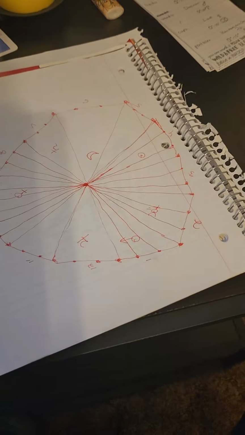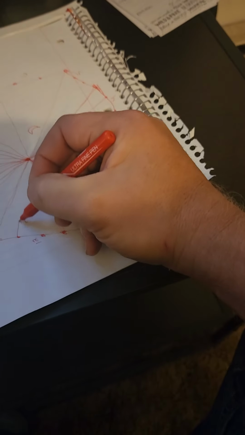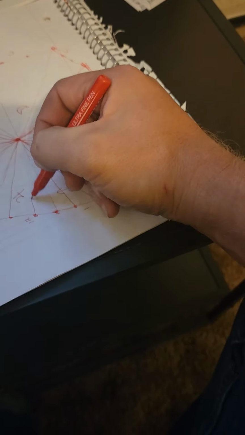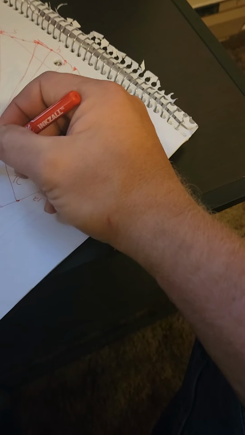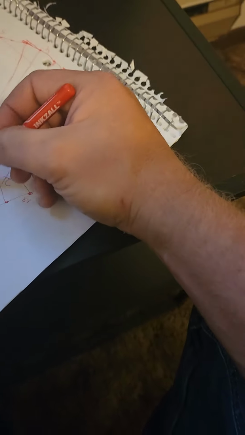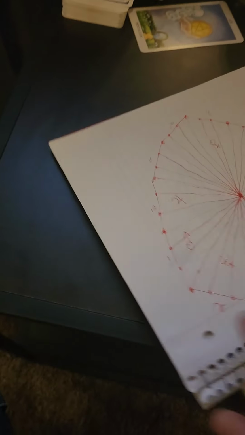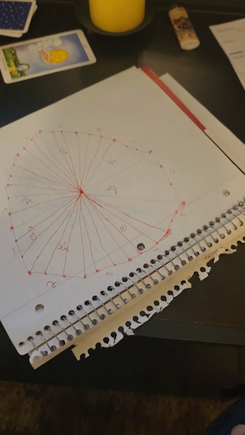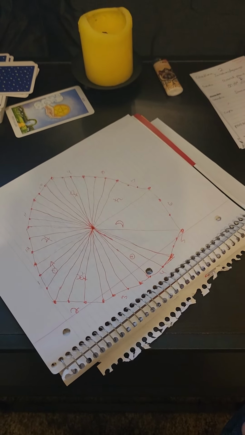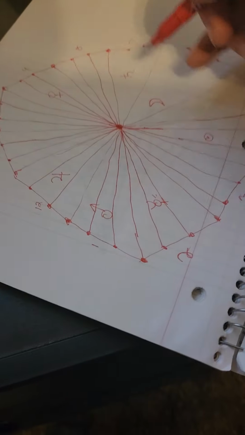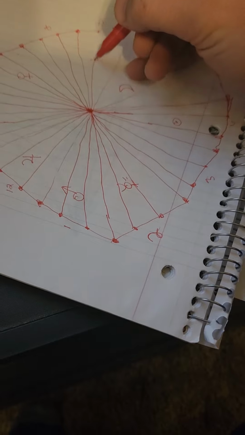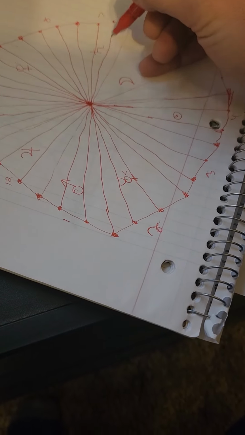So you end up with 36 different slices of energy, and each of the, quote unquote, for instance, number 7 is Libra, and that's also broken into 3 different sections.